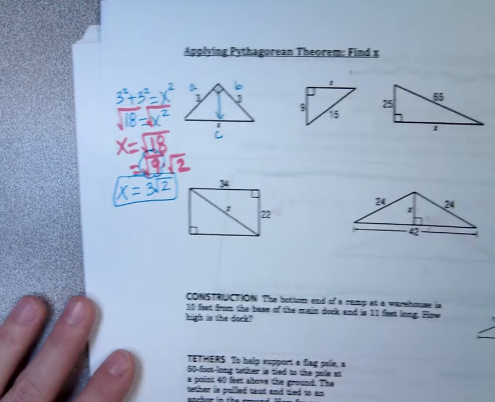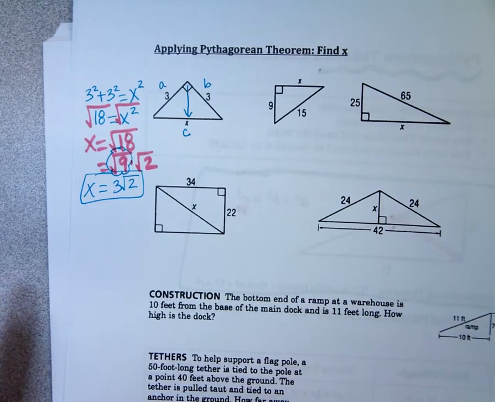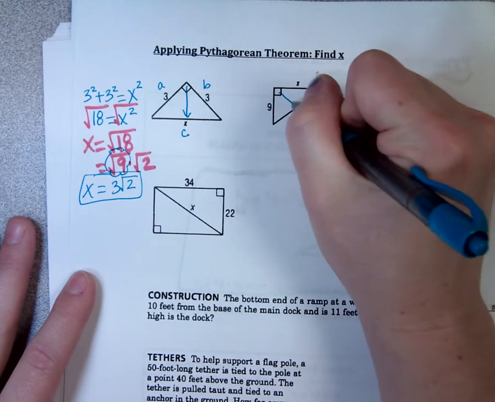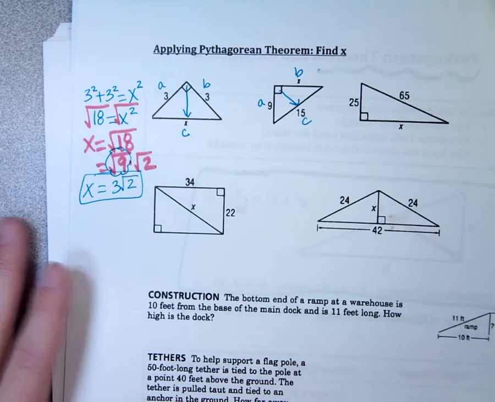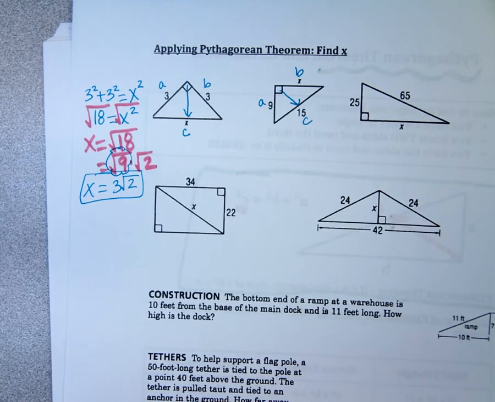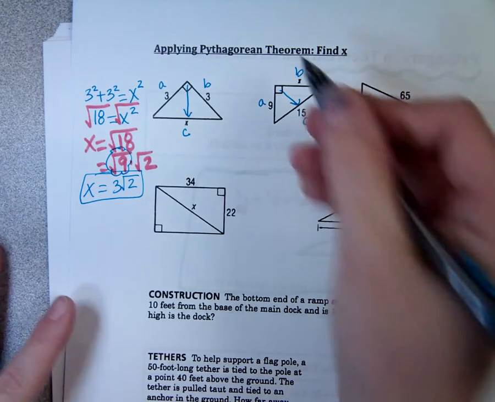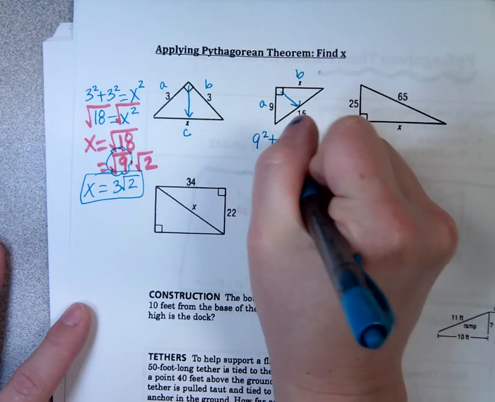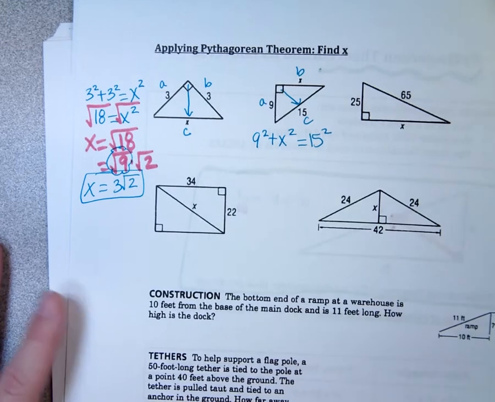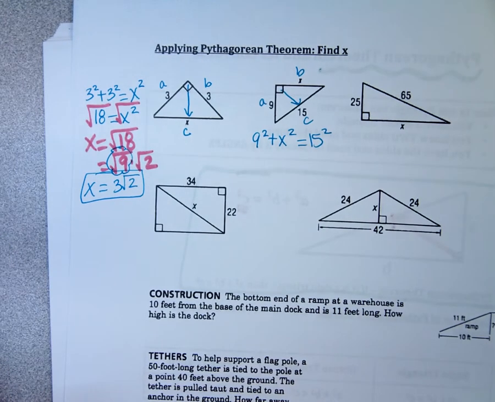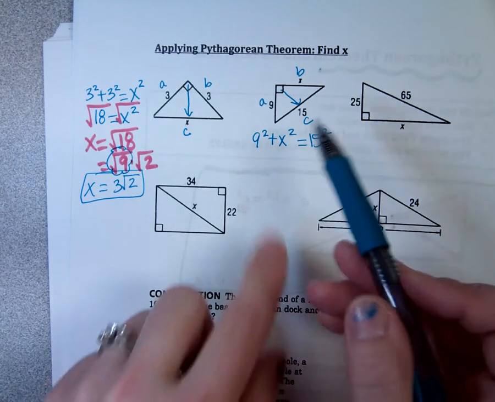Okay, let's look at the next picture. Which one's the C in the next one? 15 is the C. So then the 9 and the x are the a and the b. So what would it look like? A squared plus b squared equals c squared. Okay, so 9 squared plus x squared equals 15 squared. This one is different than the last one, and I'm going to make my calculator do all the work here for me for the most part.